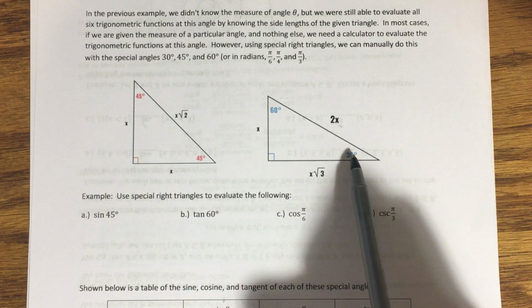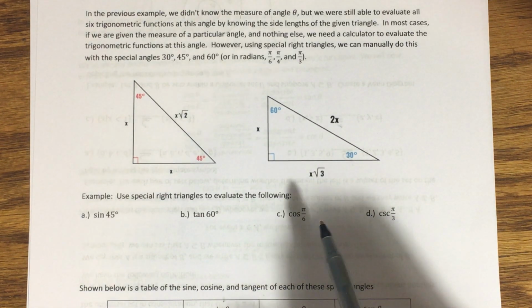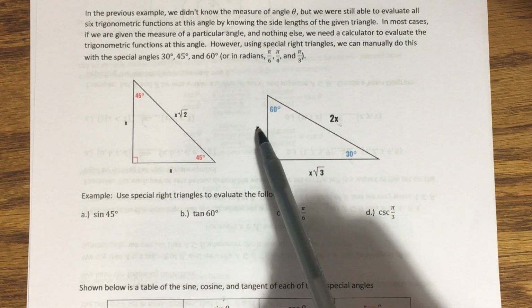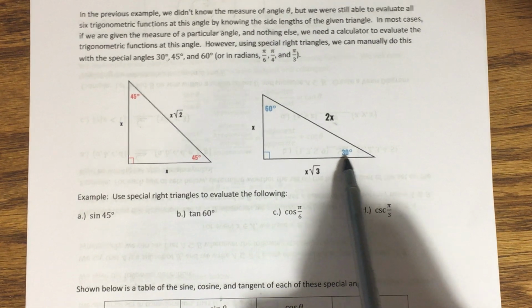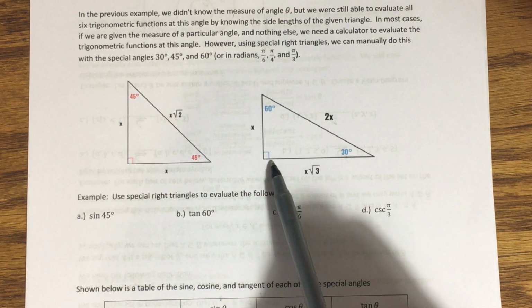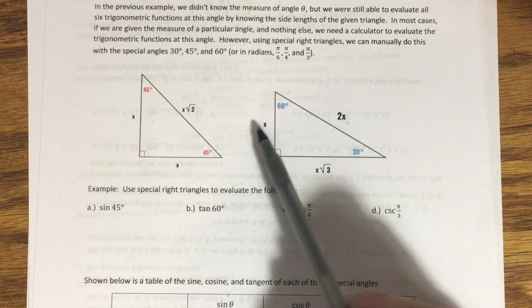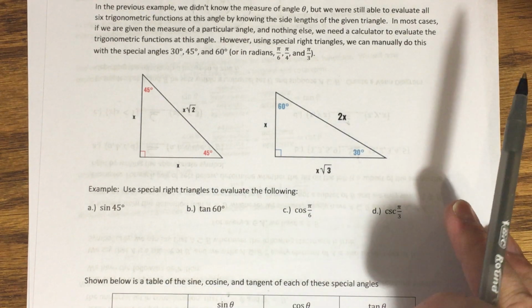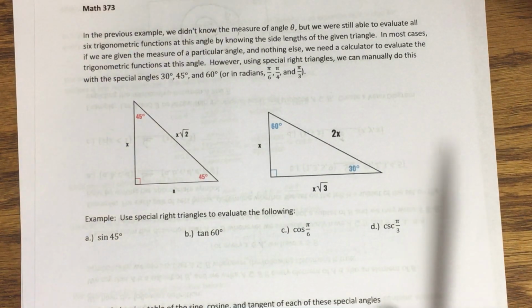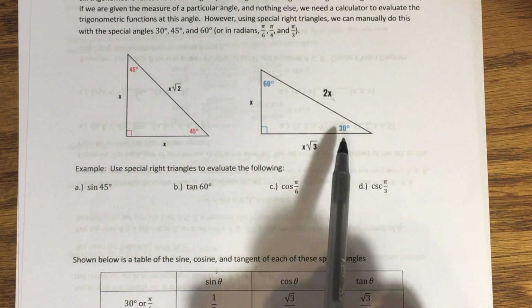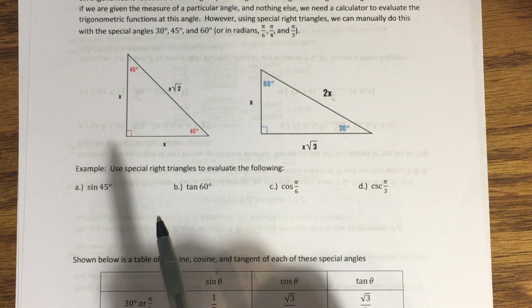The other special right triangle is called a 30, 60, 90 triangle. In geometry, you learn the relationship between the side lengths here. If the shortest side, the side opposite the 30-degree angle, is x, then the other leg of that right triangle would be x times root 3, and the hypotenuse would be double this side. It would be 2x. Again, go back and review geometry if you don't remember why these relationships are true. But the benefit of these relationships is that it gives us a means of finding the trigonometric functions at the angles 30 degrees, 45 degrees, and 60 degrees.